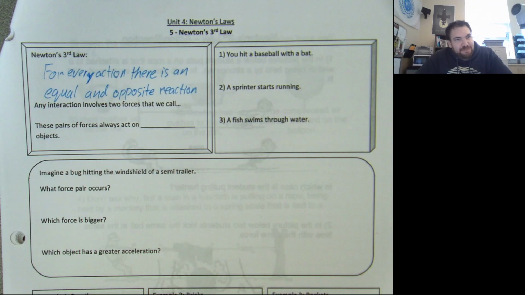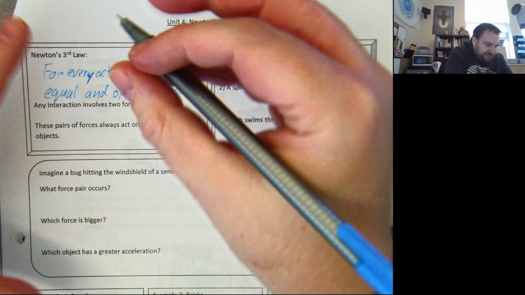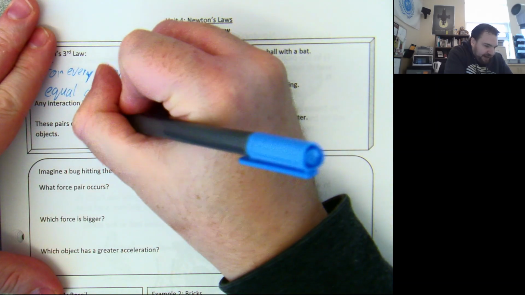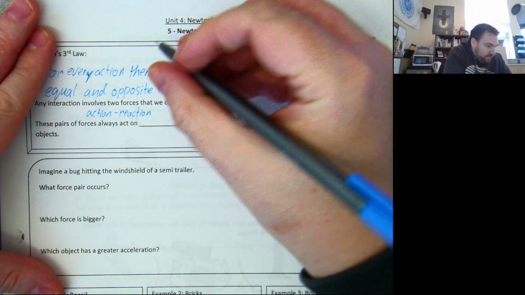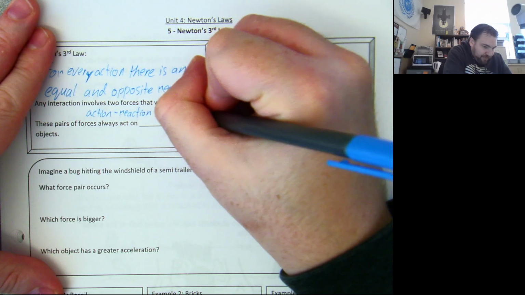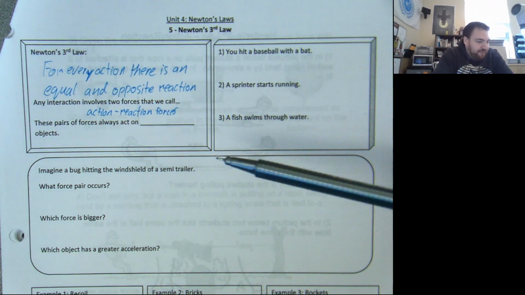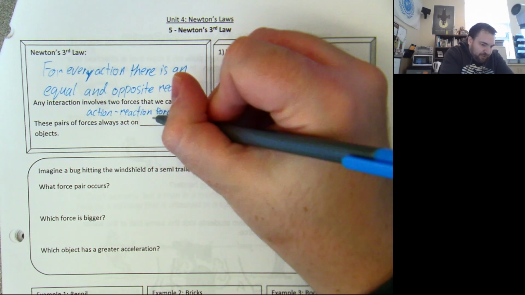Now, this gets used and abused all the time. It's not like, you're hanging out with your sibling. You punch them, so they come up and punch you back. That's not what we mean here. What Newton meant by this is that every interaction involves two forces that we're going to call action-reaction forces. And these pairs of forces always act on both objects.